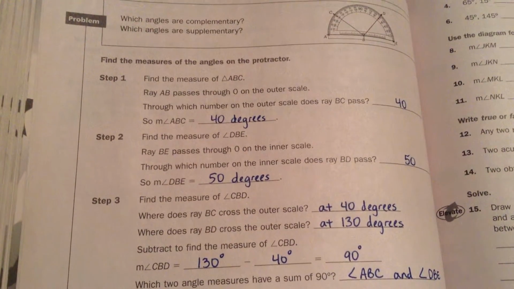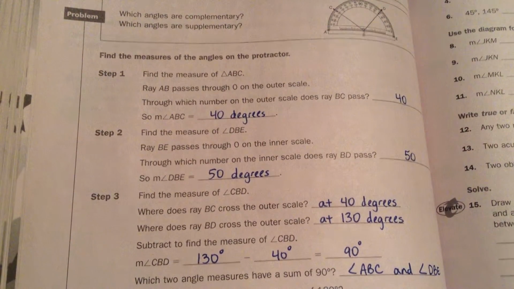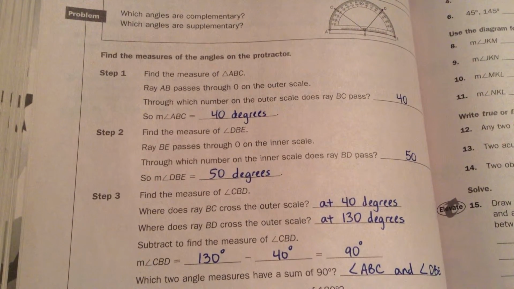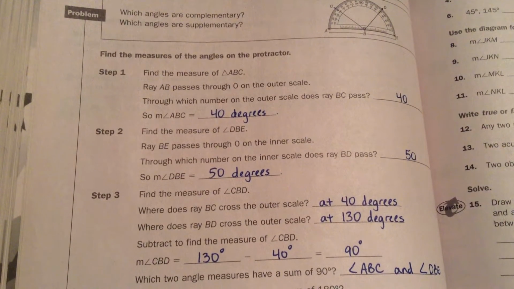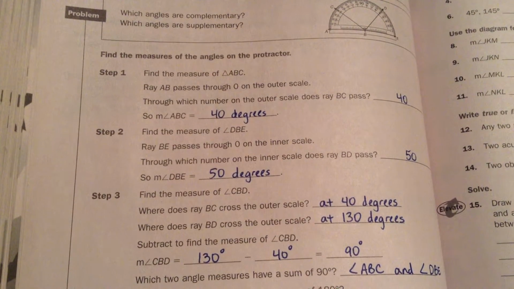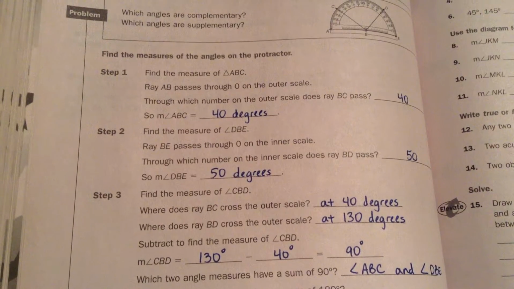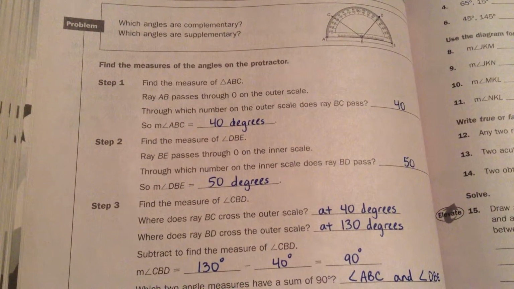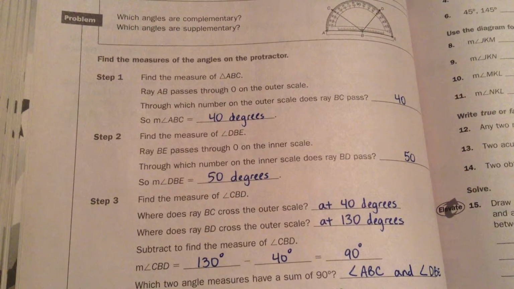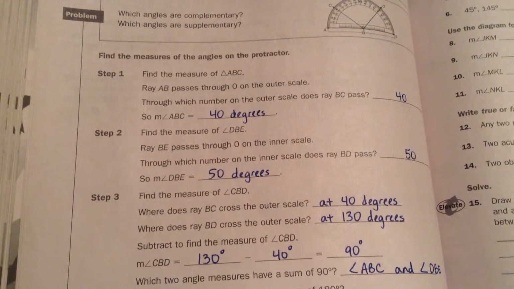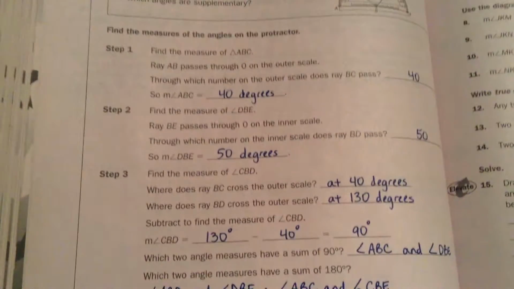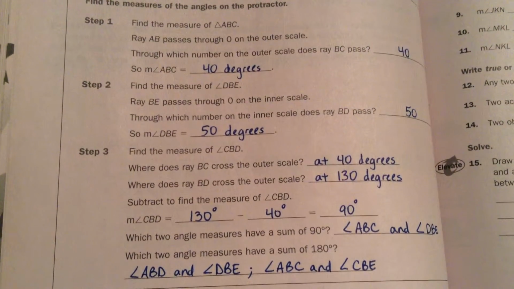So we're going to look at, it says to find the measure of angle ABC. It says ray AB passes through 0 on the outer scale. And through which number on the outer scale does ray BC pass through? And that would be 40. And so we know that the measure of angle ABC is 40 degrees, because that would be 40 degrees right there.